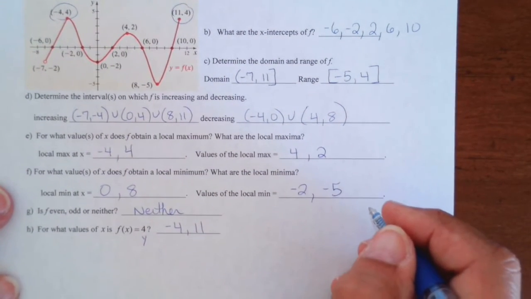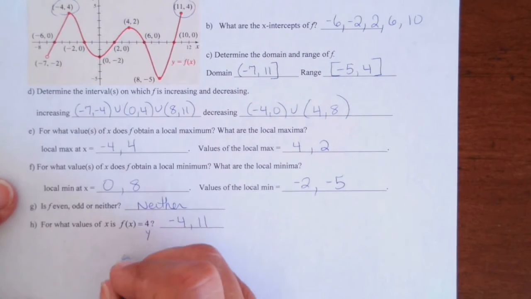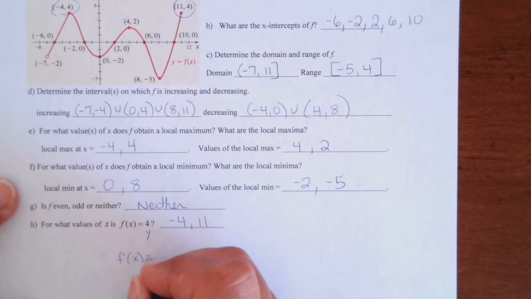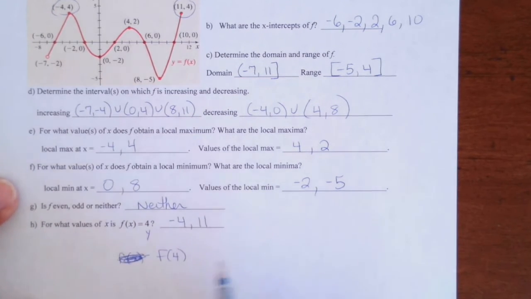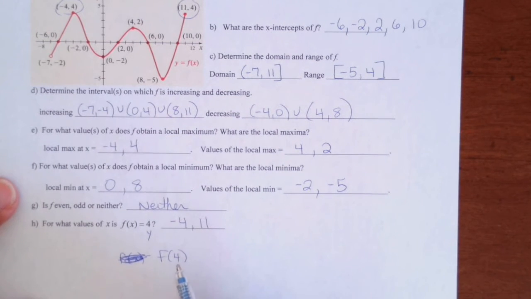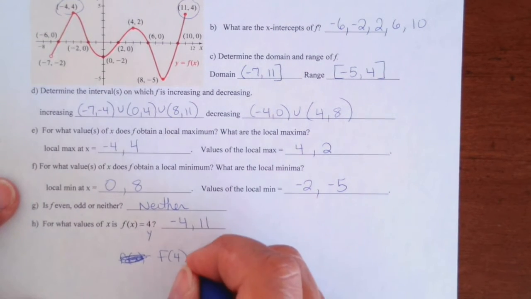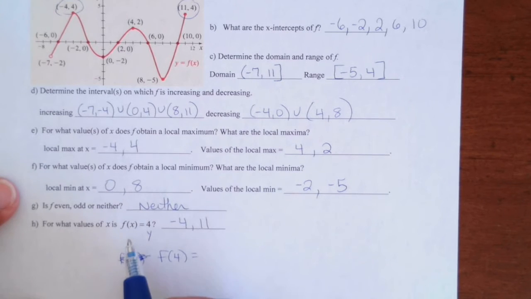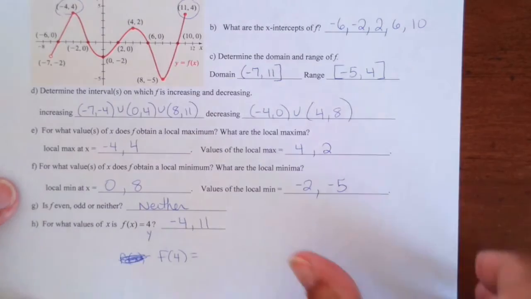Okay? So this is a good problem because if I asked you this, that's where is x equal to 4? You would find me the y values, okay? But this is giving you the y value, x is what's missing. So pay attention to how the question is asked of you, okay? So be careful with that. All right.